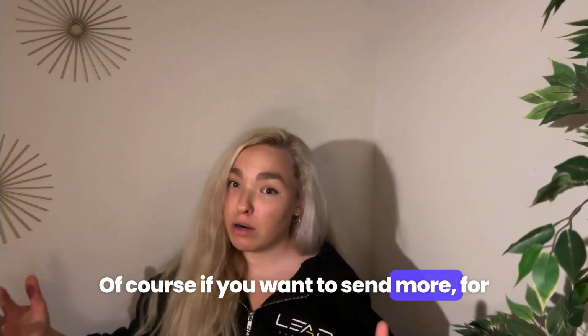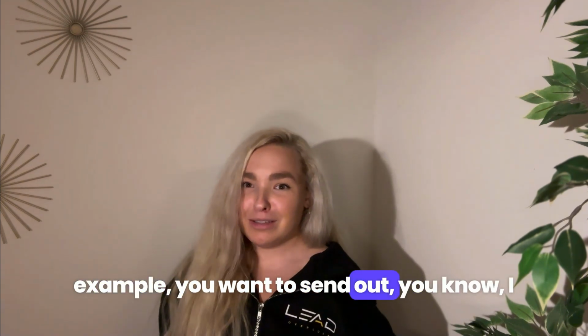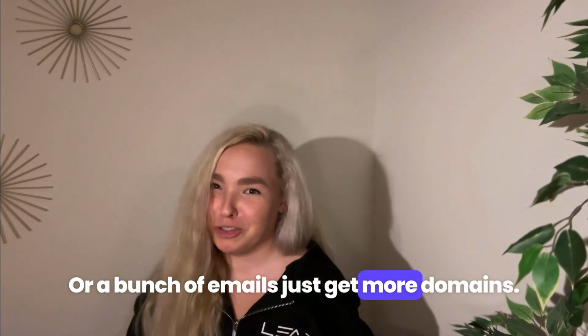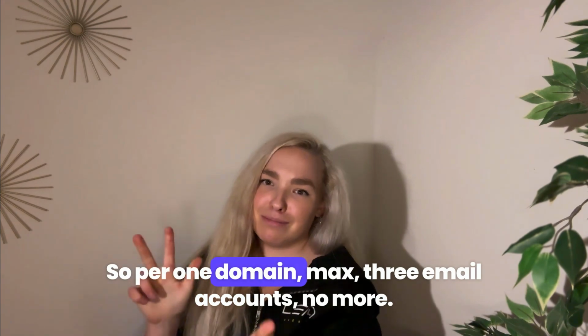Of course, if you want to send more, for example, a bunch of emails, just get more domains. So per one domain, max 3 email accounts, no more.